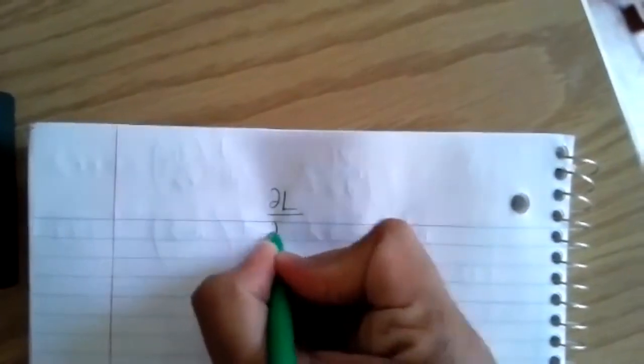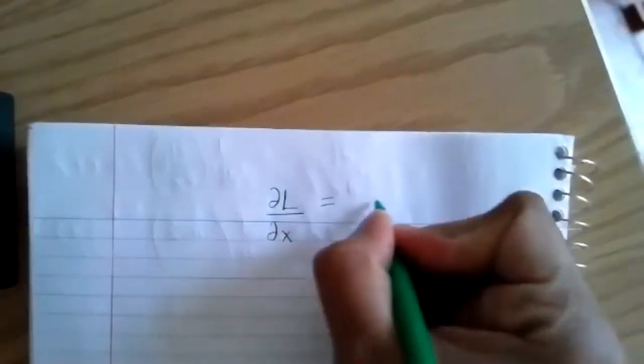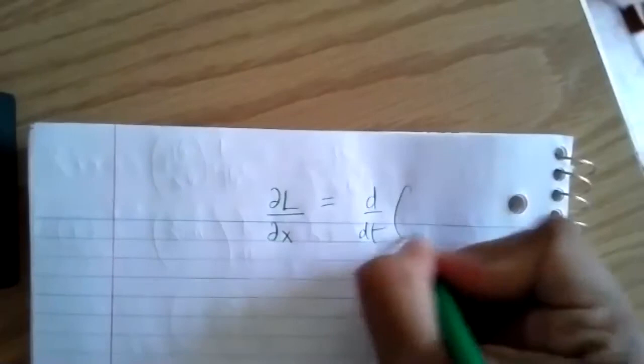Last couple of things. So let's see. Right. So last couple of things are, we know that the Euler-Lagrange equations are of this type of general form.